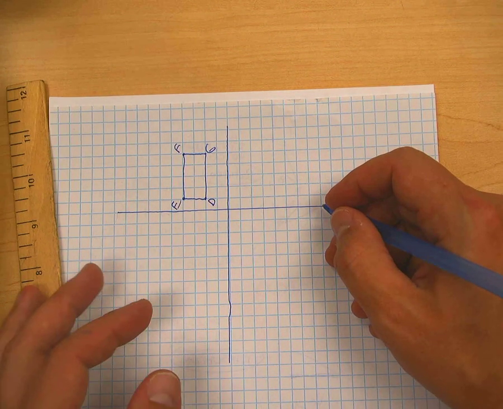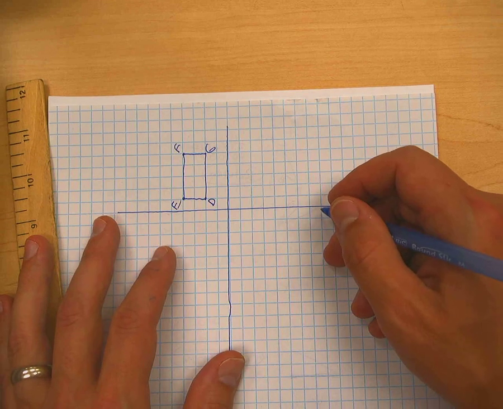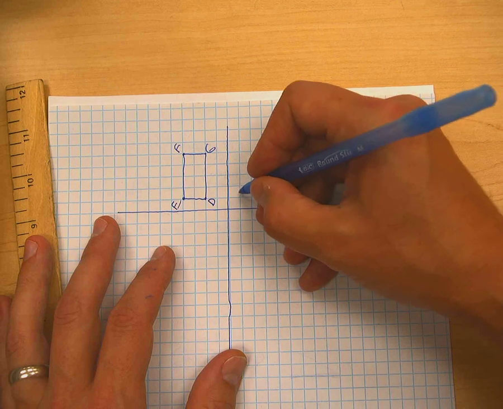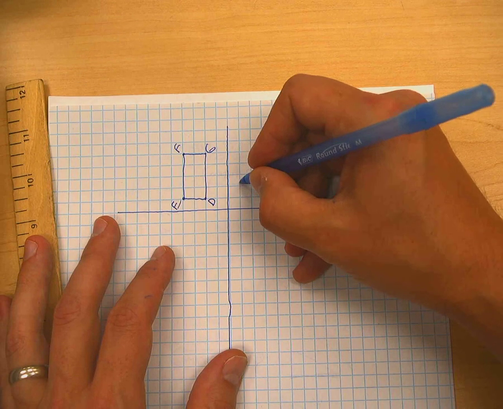All right? And let's say it gets moved, okay? And it gets moved right here.